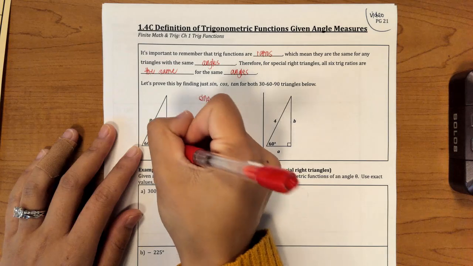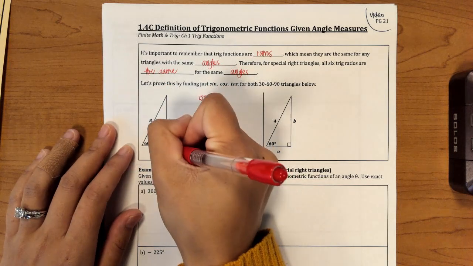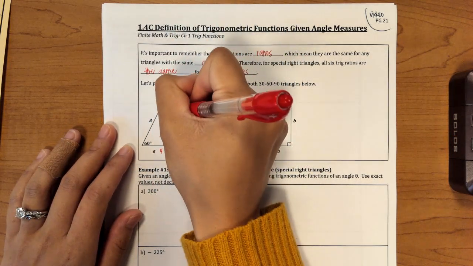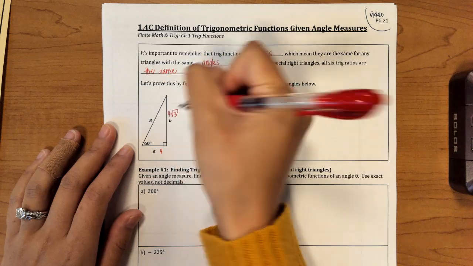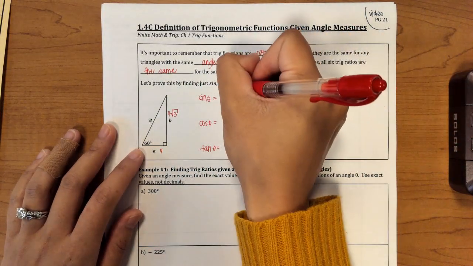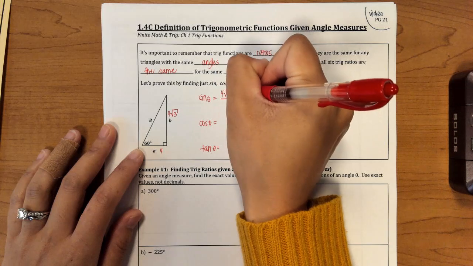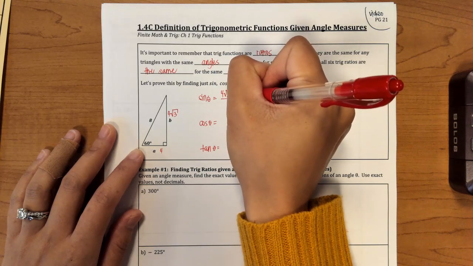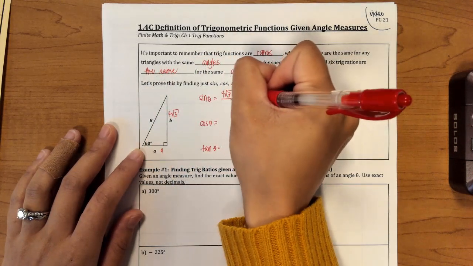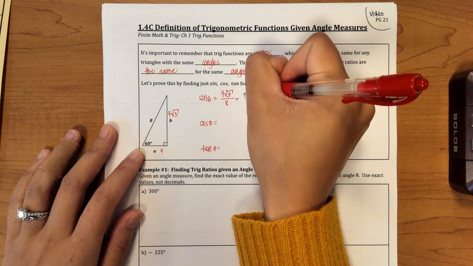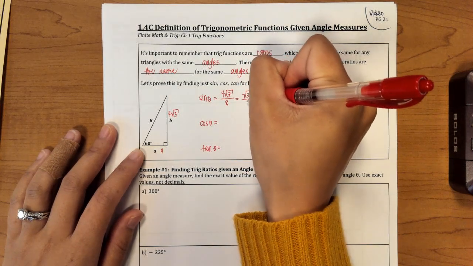We know that A is half of the hypotenuse, so that'll be 4, and then B will be 4 root 3. Right? So sine will be 4 root 3 over, opposite over hypotenuse, 8, which reduces to root 3 over 2.